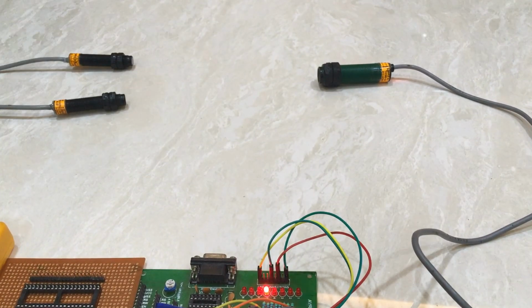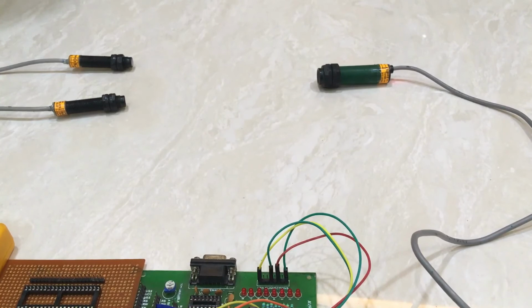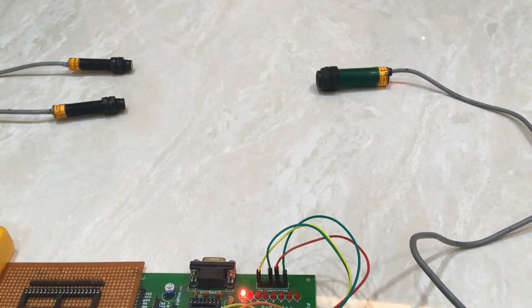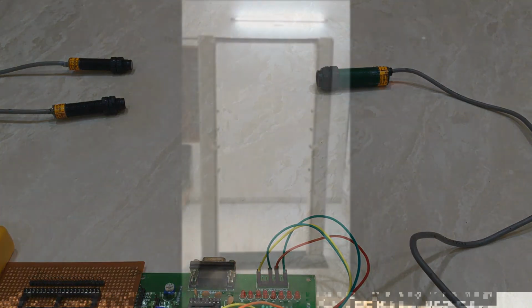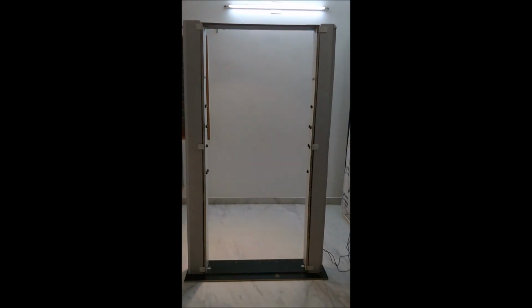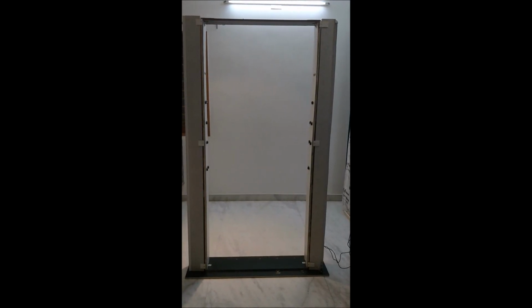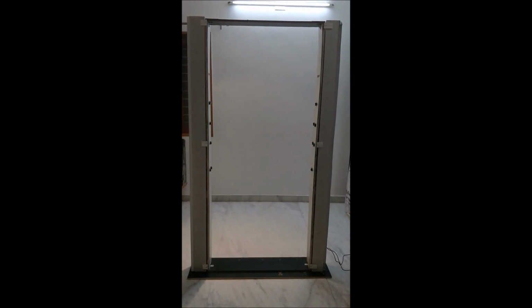As you can see, while moving in one direction, the 5th LED from the right hand side gets lit. But when we are moving in the opposite direction, the 8th LED gets lit. So now we are trying to get this in the form of a real prototype. To sense the open-close state of the bus gate, we will be using proximity sensors or ultrasonic sensors, as both of them are capable of detecting the status.